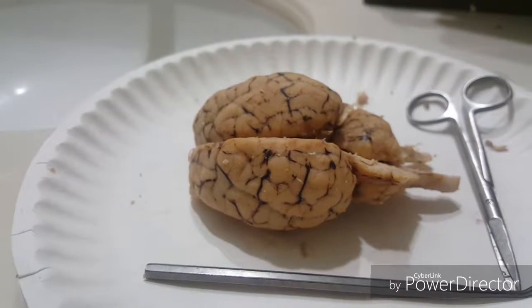I'm going to be doing Lab 7, the central nervous system, where I will be going over some structures on my sheep brain that I have already dissected. This is my dissected sheep brain.